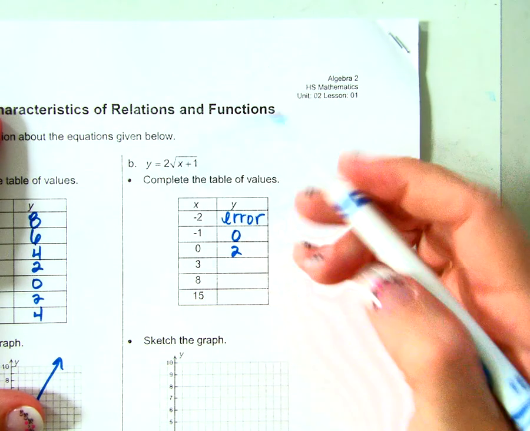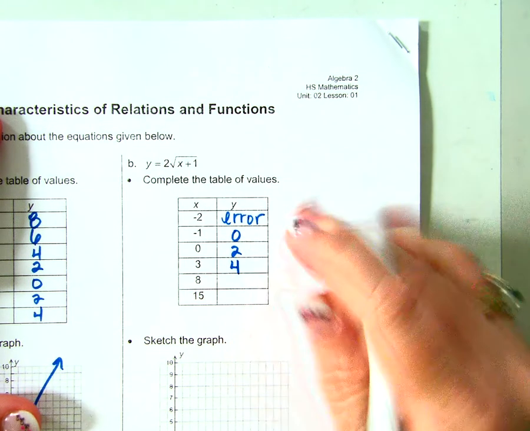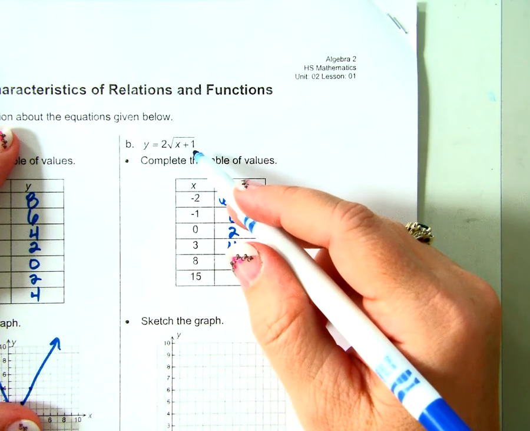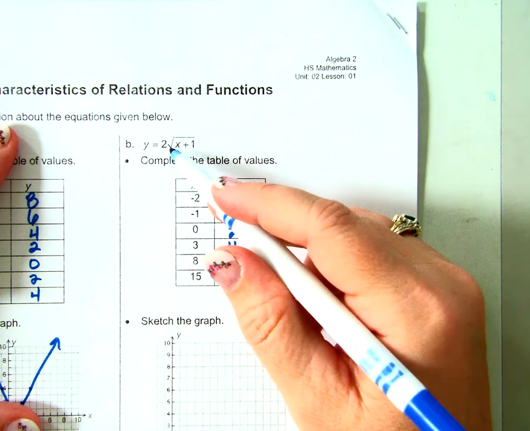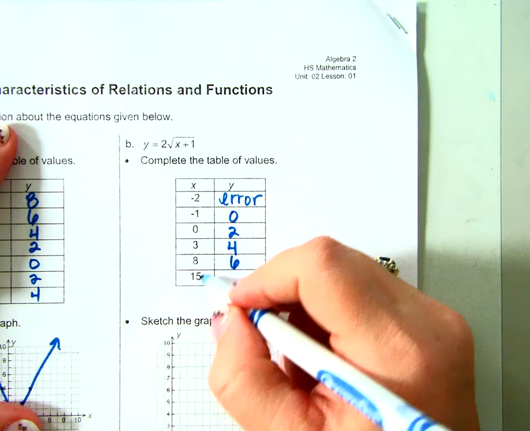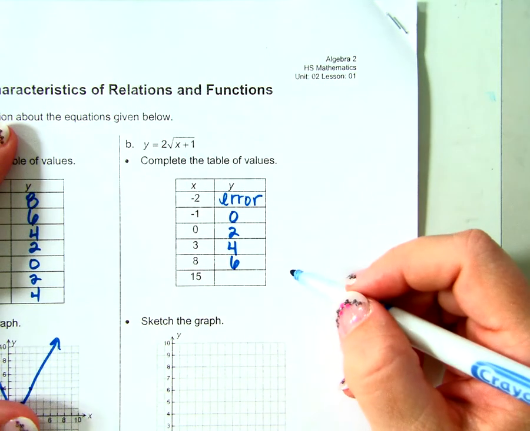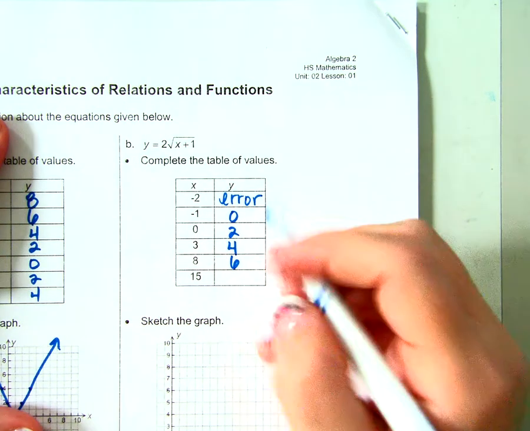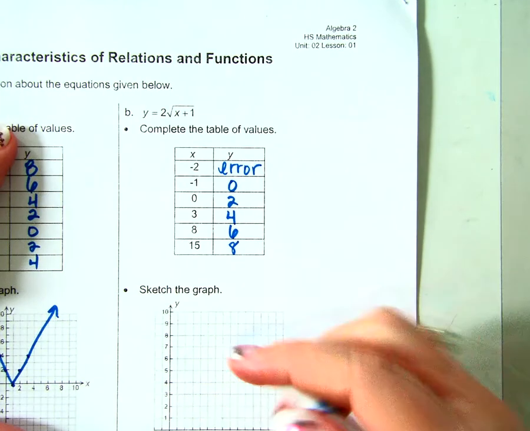2 times 2, 4. 8 plus 1, 9, square root of 9. 3 times 2, 6. 15 plus 1, 16, square root of 16. 4 times 2 is 8. Yes, you were just there early. It's okay. Plotting these points.